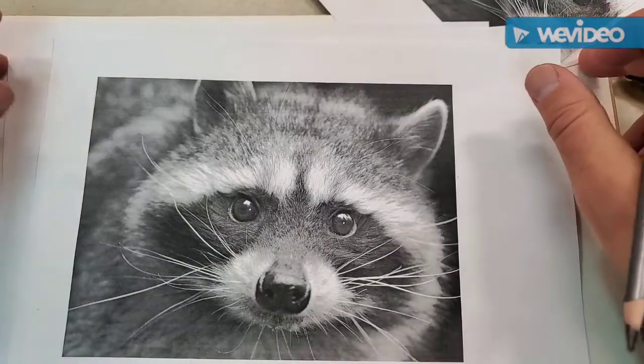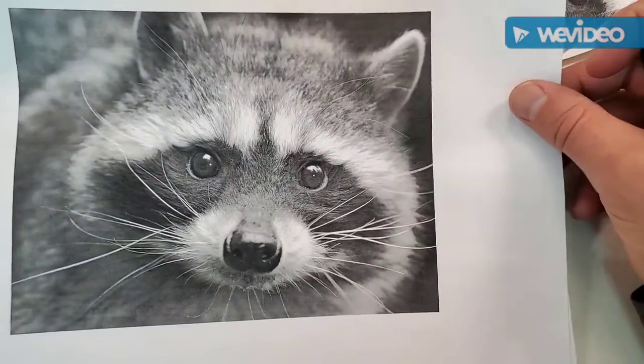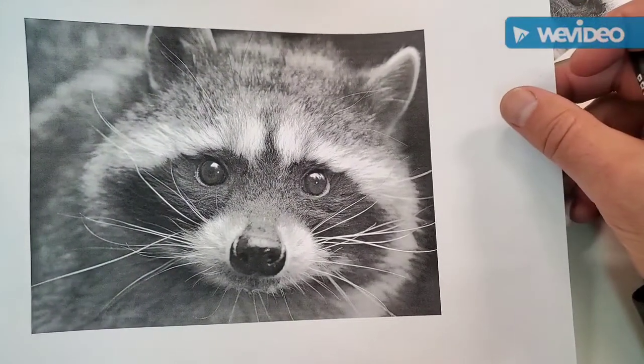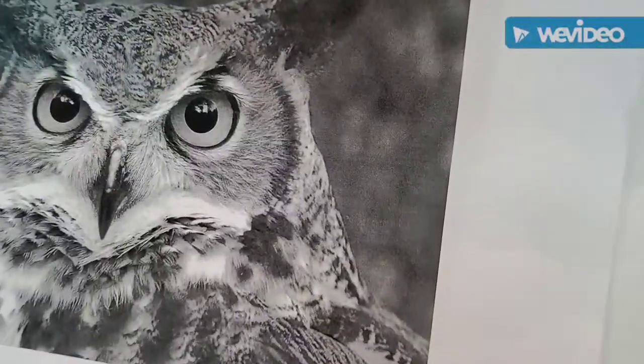Okay, this is going to be our next assignment. What we're going to be doing is I'm going to have you draw a texture. So I've got three pictures you can choose from. You can do this raccoon, or this sort of angry lemur, or you can do this owl.